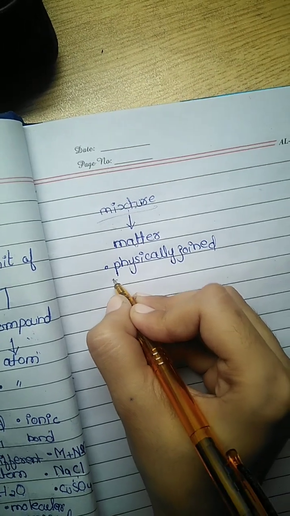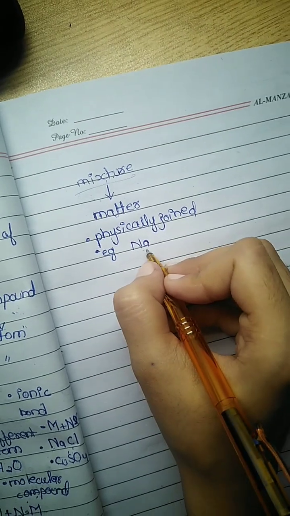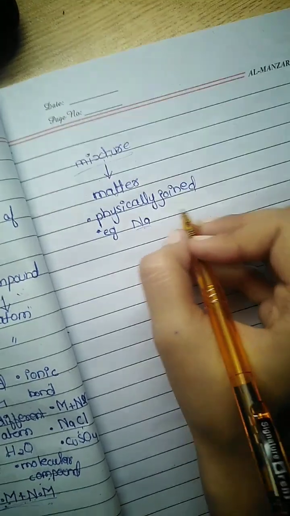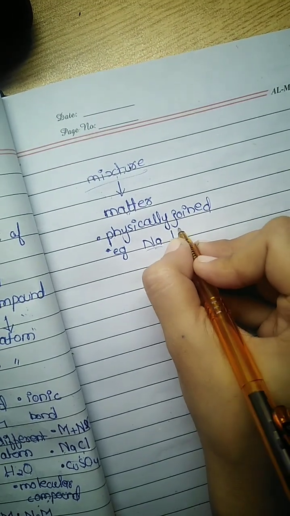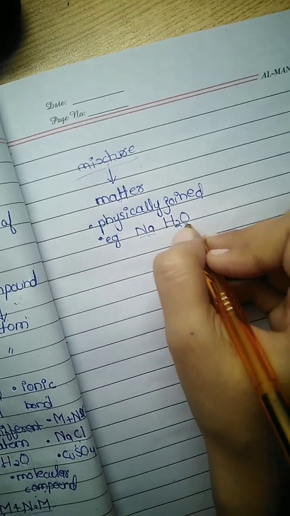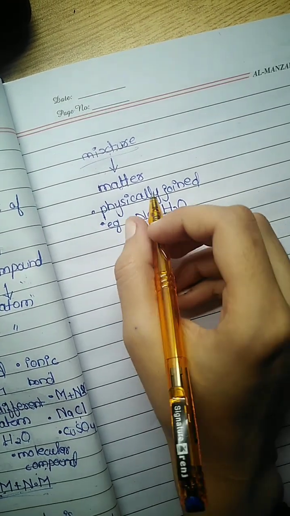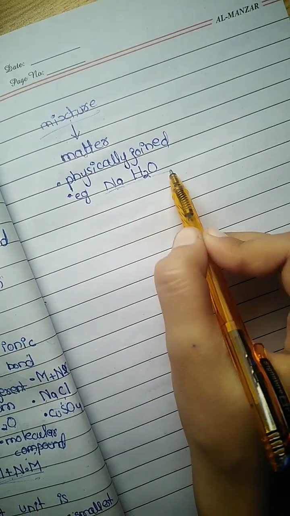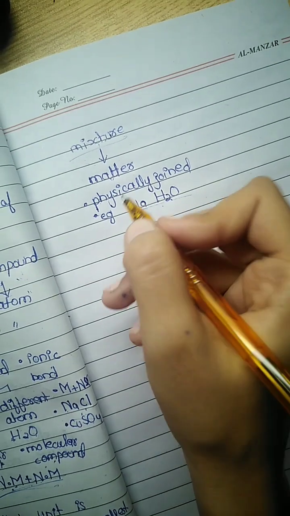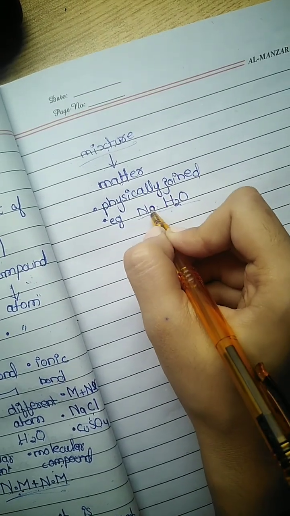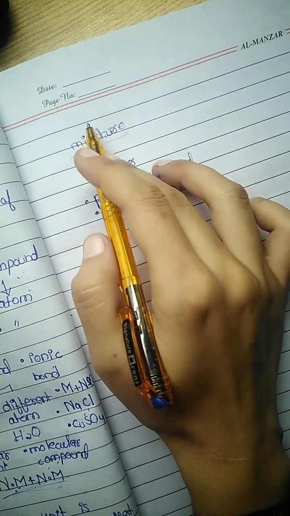We can take an example of that, e.g. Na, that is sodium, which is a metal. Now we have H2O, and that's basically a molecular compound. By joining these two things, what we get is a mixture, because we're just mixing a metal with a compound. So what we get is a mixture.